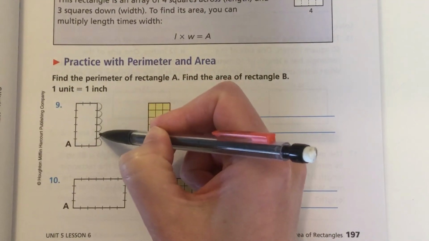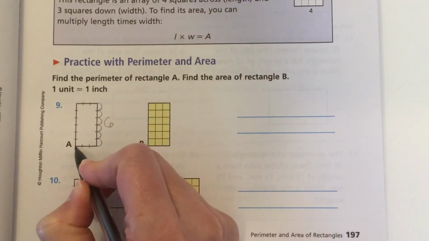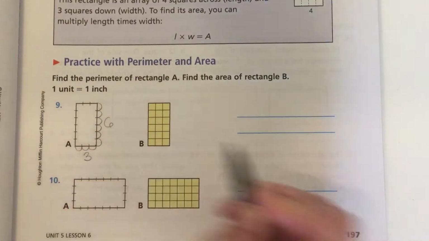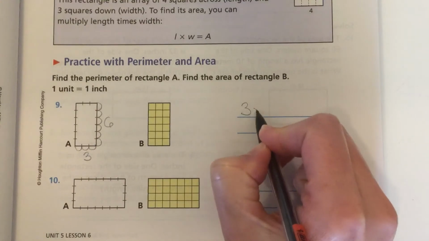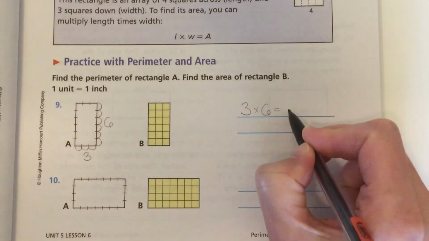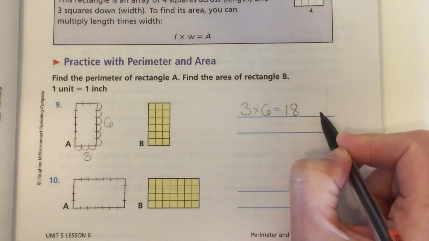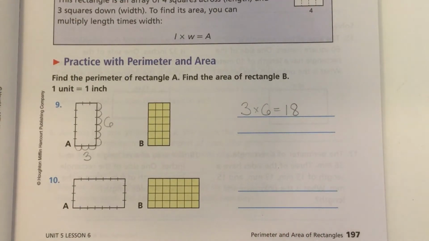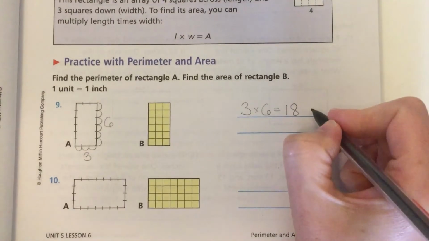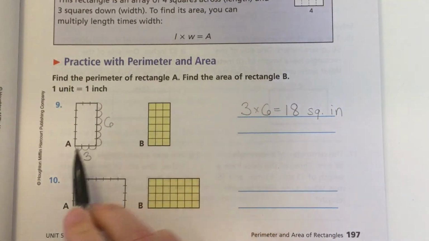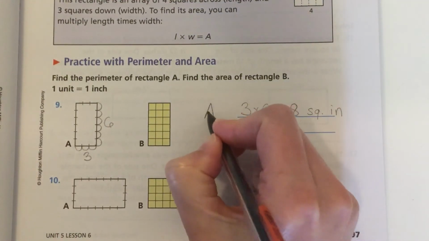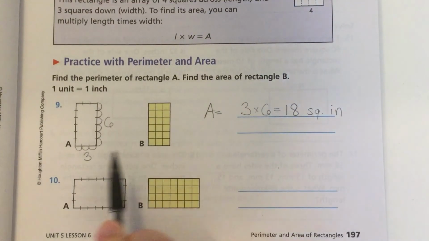1, 2, 3, 4, 5, 6. I have 6 hops there. 1, 2, 3. Okay, so remember area is length times width. So I'm going to do 3 times 6 equals 18. And then because I know that area has to be squared, I'm talking about squares when I talk about the area, then I know that I need to write that in a certain way. Square inches. Okay, and then remember, oops, I accidentally did area. Sorry, guys. That was area. So that one, I could have used this, but really you can use either one.